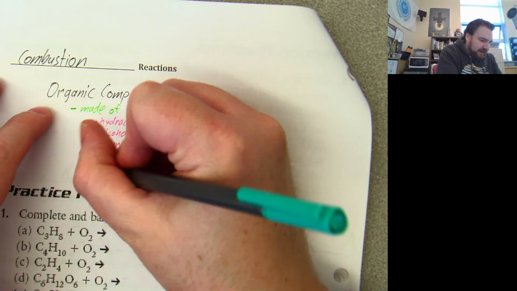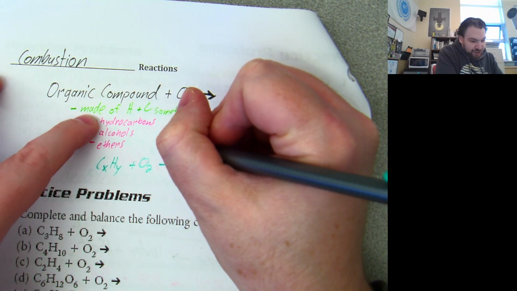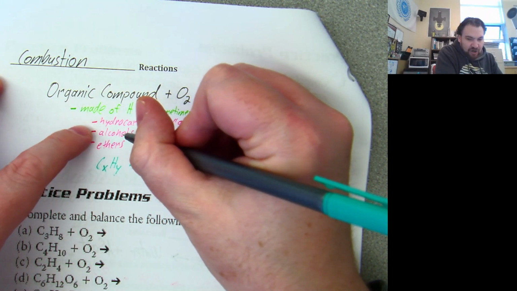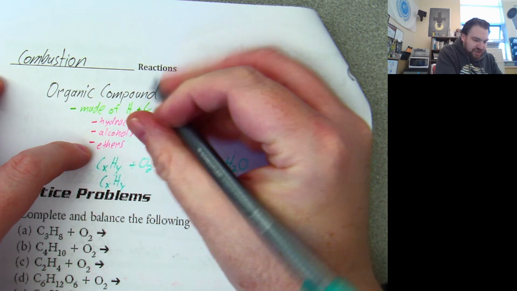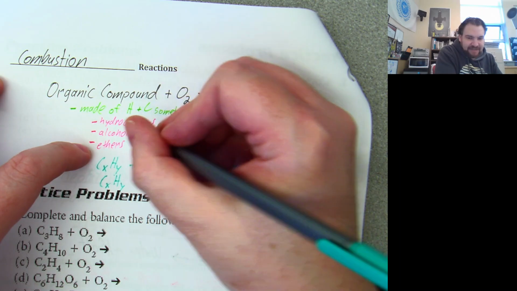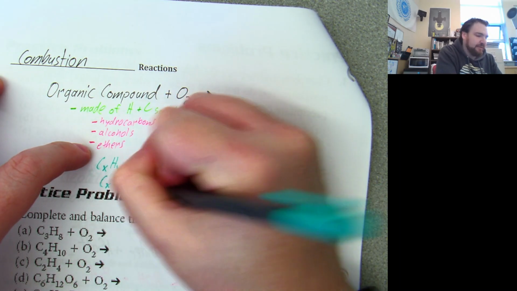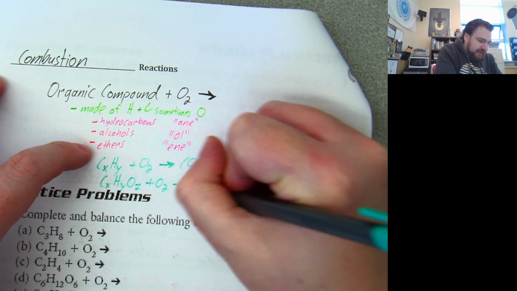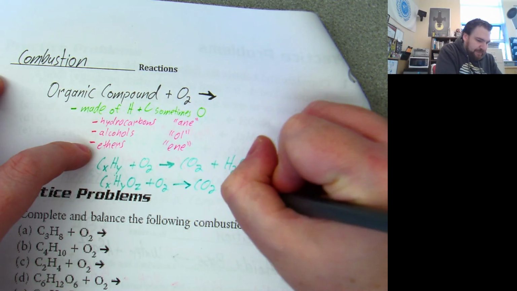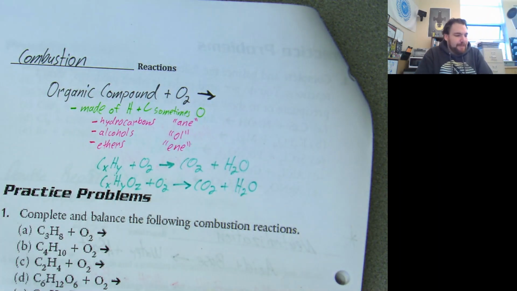Another example would be a generalized form. If you don't have a hydrocarbon, the generalized alcohol and ether have the same general form. It's CxHyOz plus O2. And the products are always the same. It's always going to be CO2 and H2O.